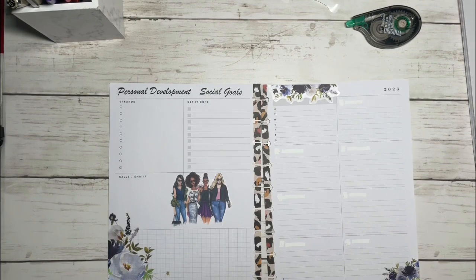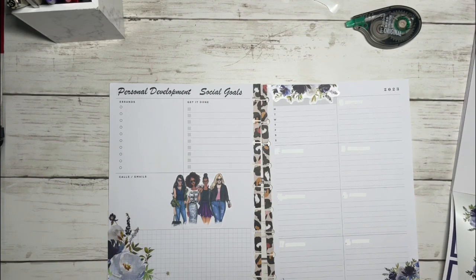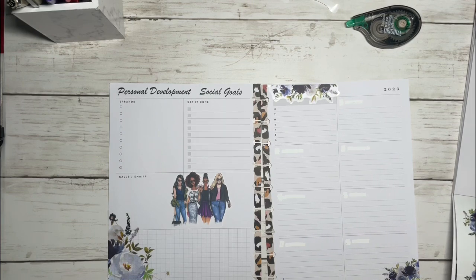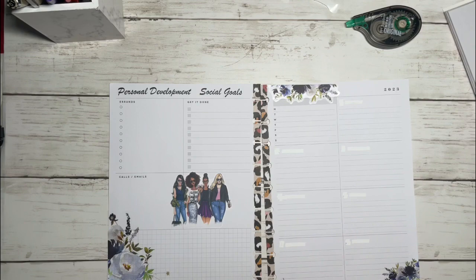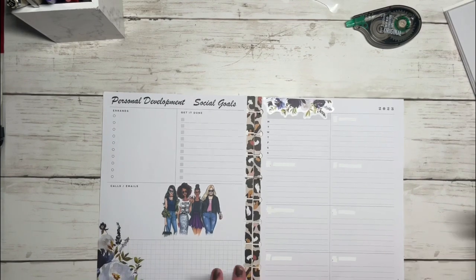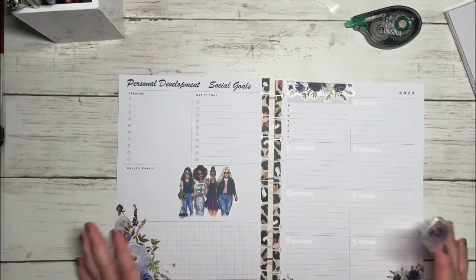And I also think if you have a vertical layout and you're finding it hard to fill up the complete vertical spread, some of us use a lot of stickers to fill it up, but maybe you don't want to do that. Then maybe one of your rows can be your goal tracking.